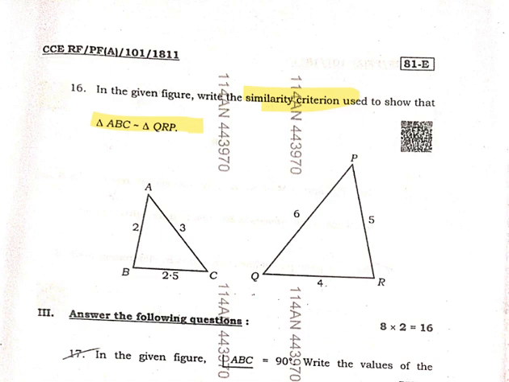The ratio of the corresponding sides of the two triangles should be in the same proportion. Suppose AB is 2 centimeters. The corresponding side for AB is QR, because it is twice of this. If it is 1, it will be 2; if it is 2, it will be 4. If you observe BC, that is 2.5, the corresponding side is PR. It is just double of this, it is 5.